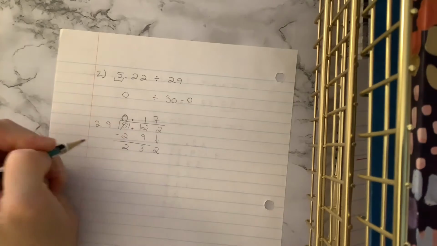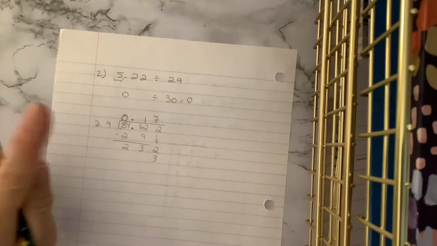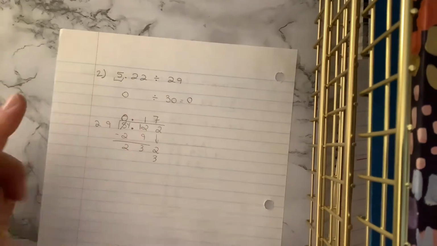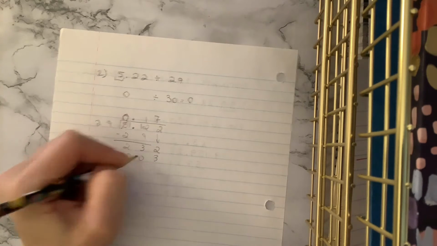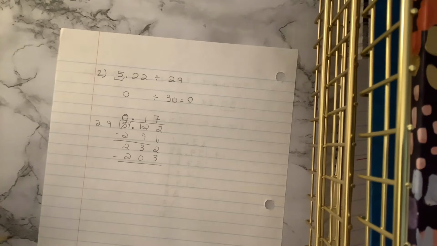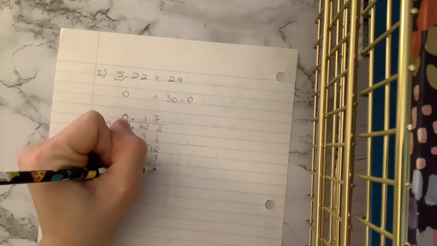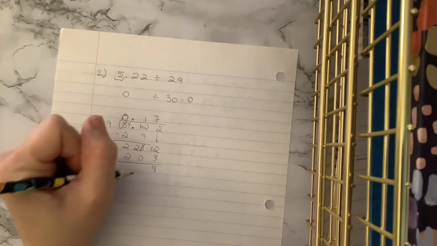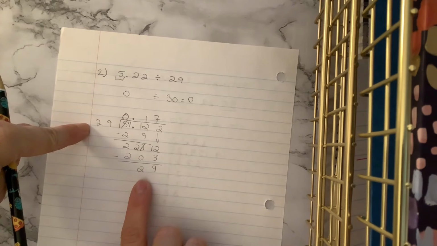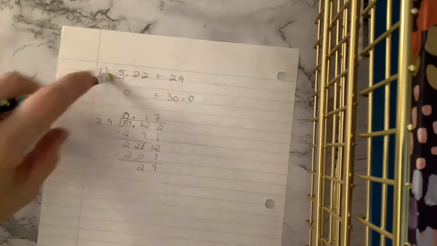7 times 9 is 63, so we write our 3 and hang on to our 6. Then we do 7 times 2 is 14, plus 6 is 20. All right, we're going to have to see with our subtraction if I did a good estimate or not. So 2 minus 3, we're going to have to turn into 12. 12 minus 3 is 9. 2 minus 0 is 2. Uh-oh, what do we notice? Thank goodness I wrote in pencil.